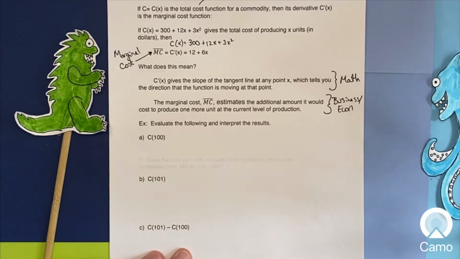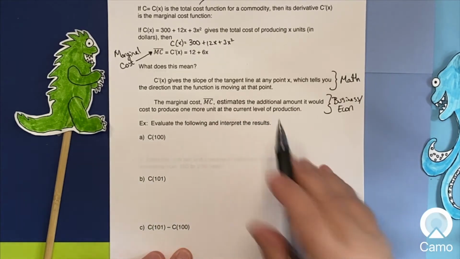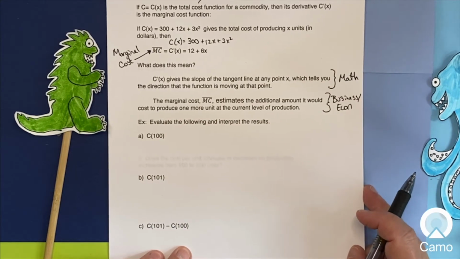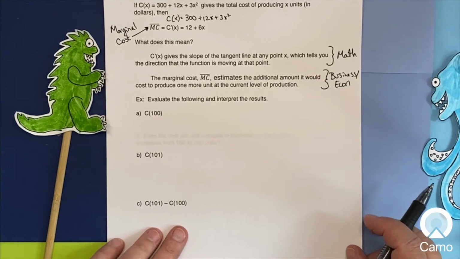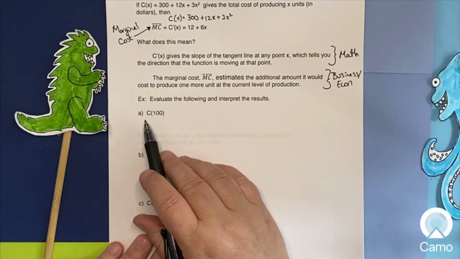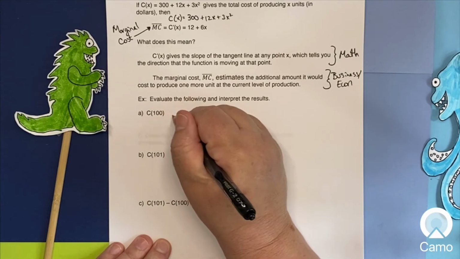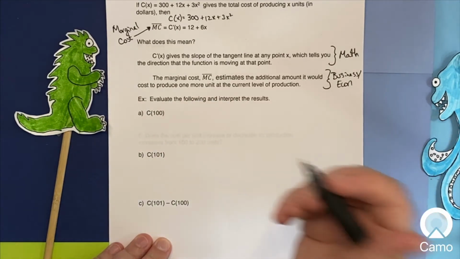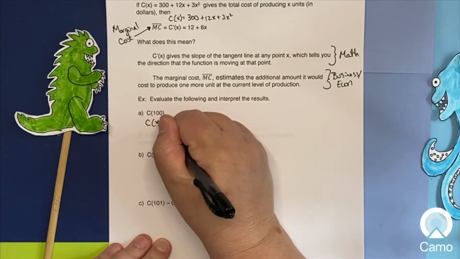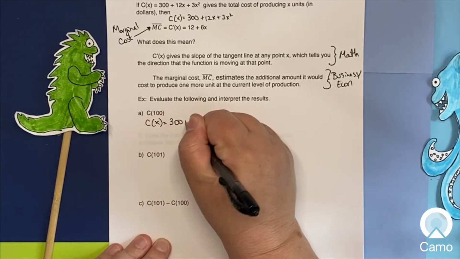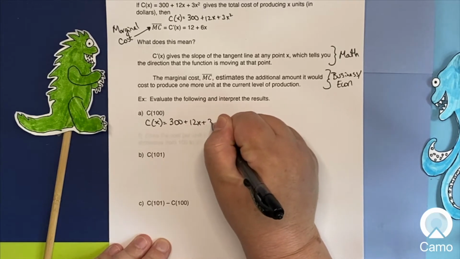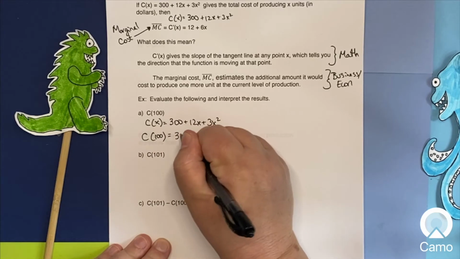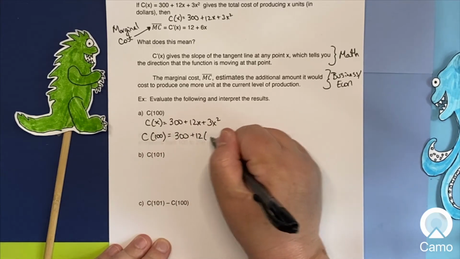So, C of 100. Okay, so cost, let's see. I didn't give myself a place to write this, so I'm going to write it right here. C of x is 300 plus 12x plus 3x squared. So C of 100 is 300 plus 12 times 100 plus 3 times 100 squared. I'm going to need my handy dandy calculator.